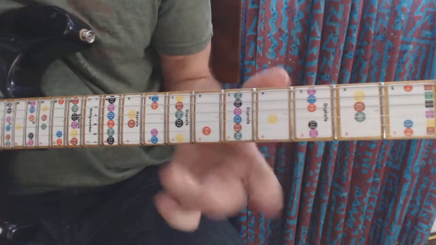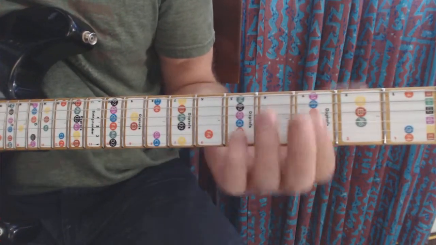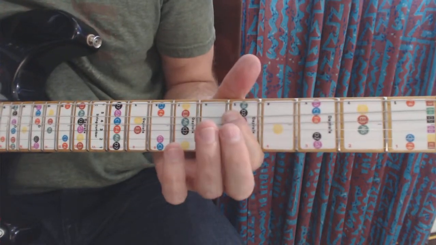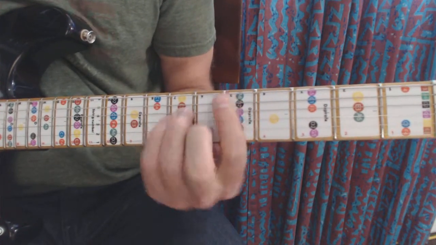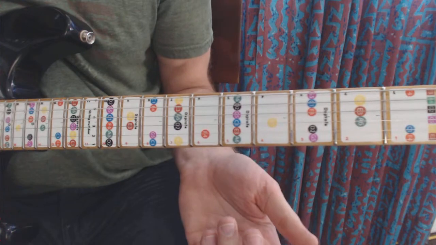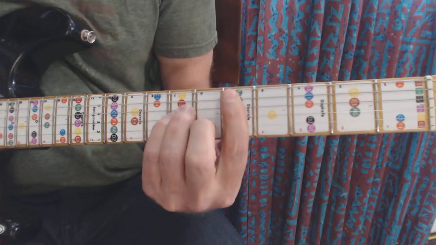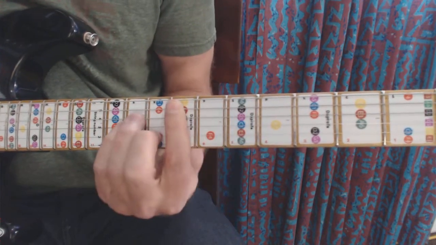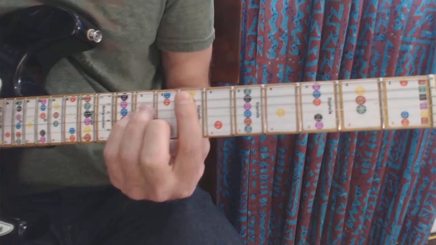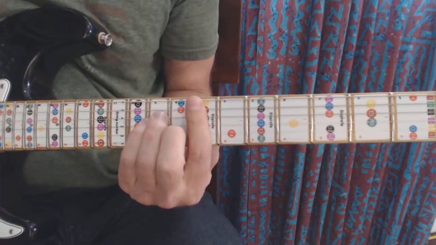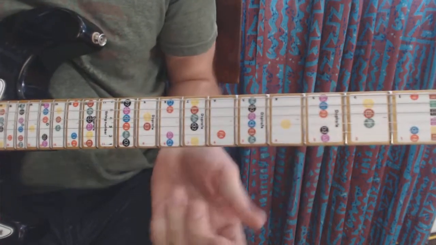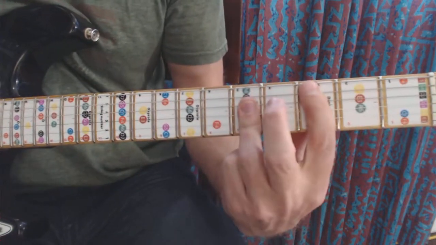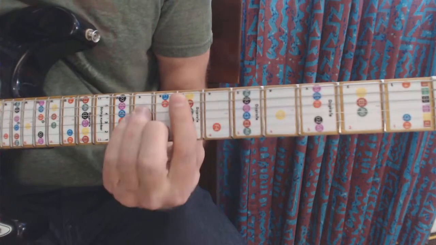Okay, now you're going to move up one step at a time to the D. The D is going to be a minor chord, because you can see here it's got a flatted third. Okay, now you move up to the E, another minor chord. Now you're just keeping your fingers on the dots here. So if it looks like a minor chord shape or a major chord shape, that's the one you're going to use. So we have a C, D, E.